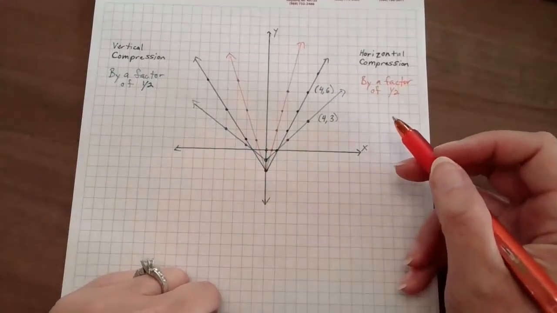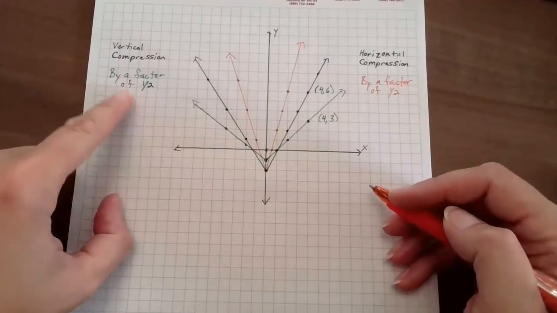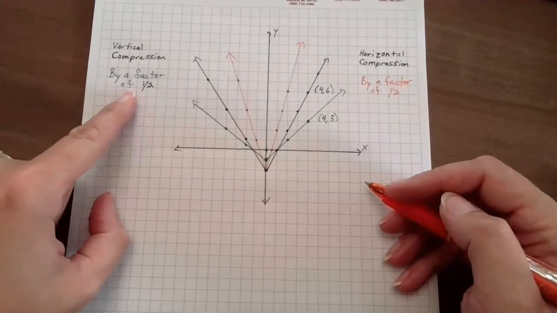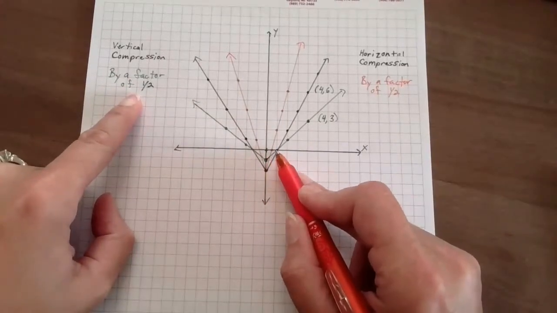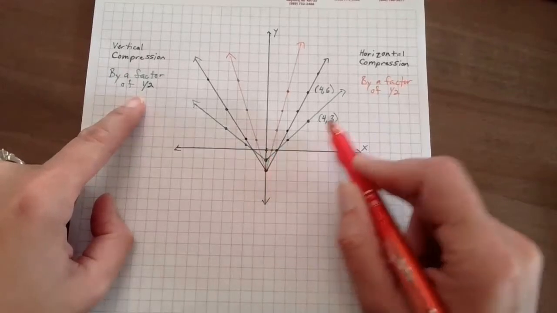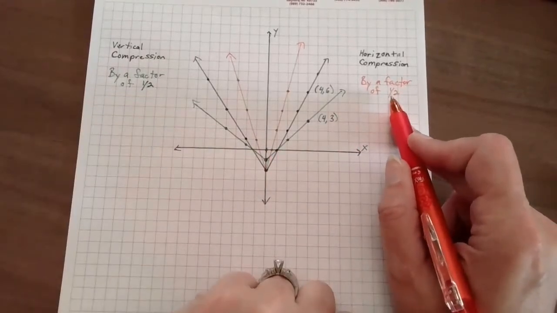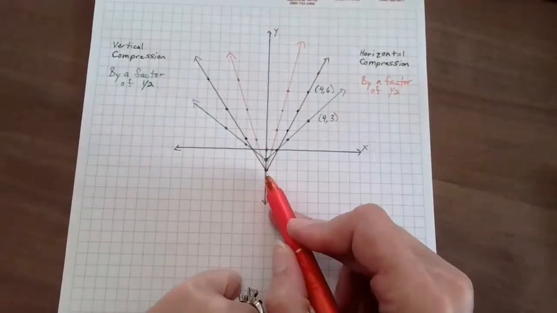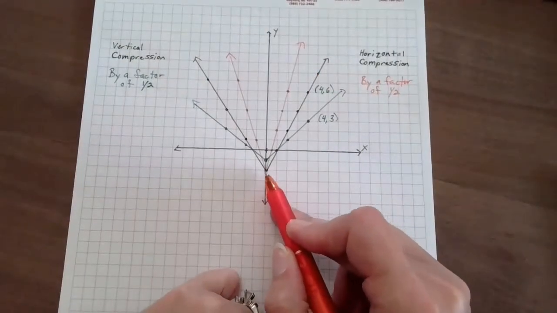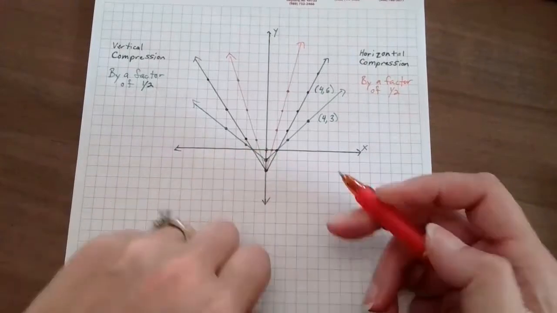Notice, again, what changed. Do you remember what I said about this one for the intercepts? Where it crossed the x-axis did not change because you're moving it towards the x-axis. Horizontal compression, what was it that didn't change this time? We're pressing it towards the y-axis. Anything on the y-axis did not change, but the x-intercepts actually did.